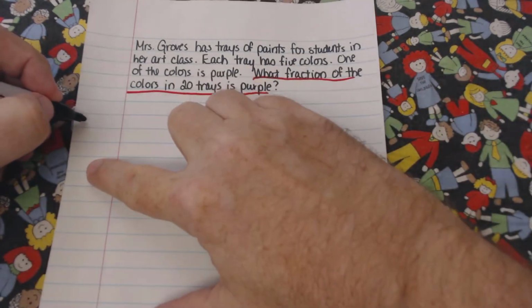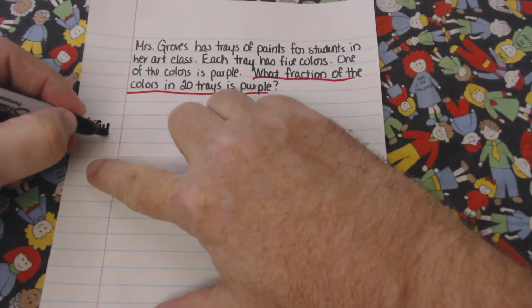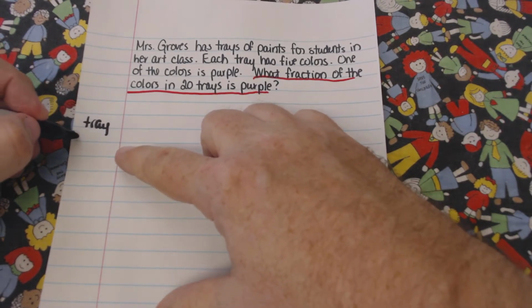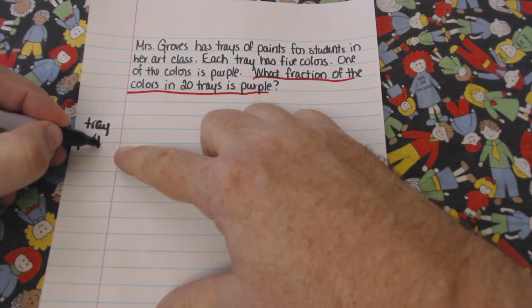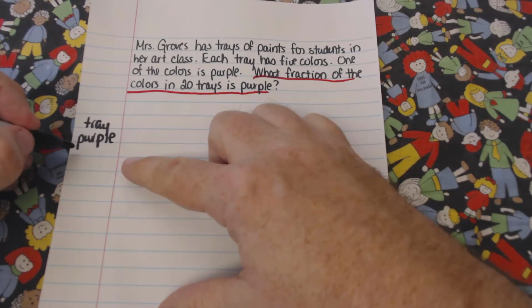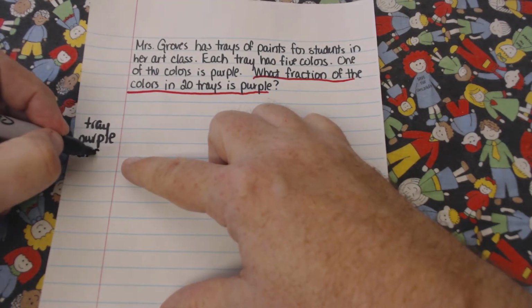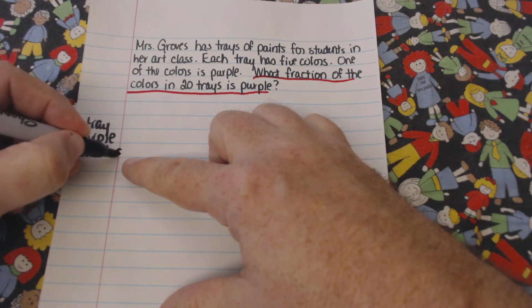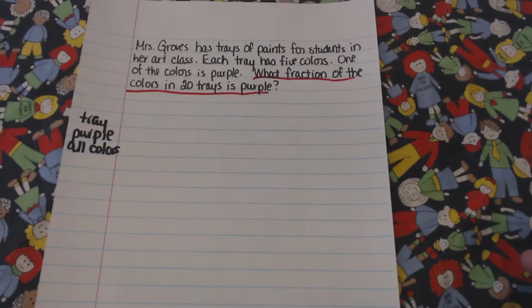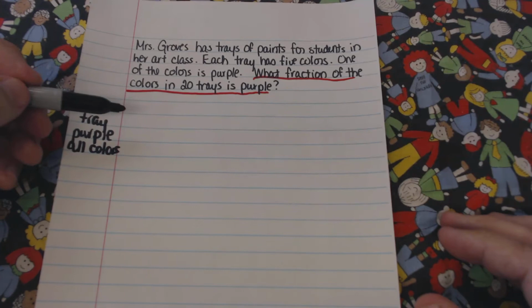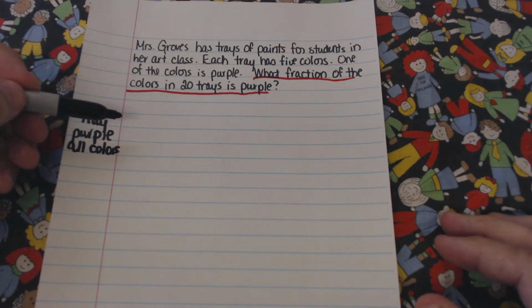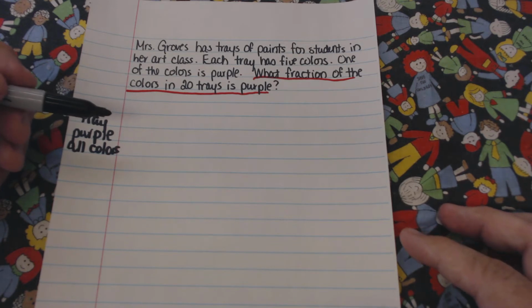We know that there will be trays. We know that on the tray there will be purple. And then we also know that there's other colors on the tray.